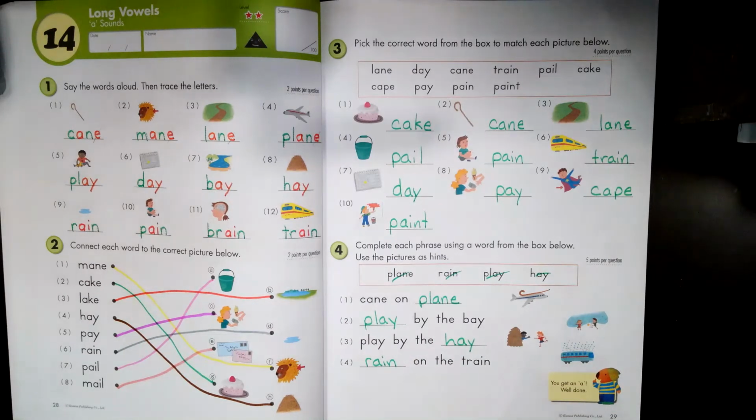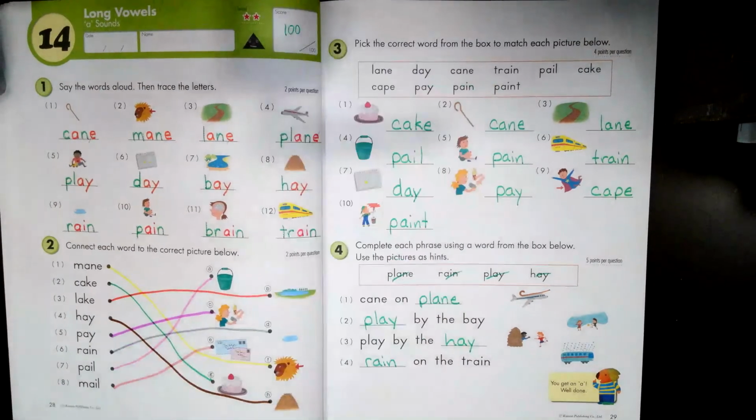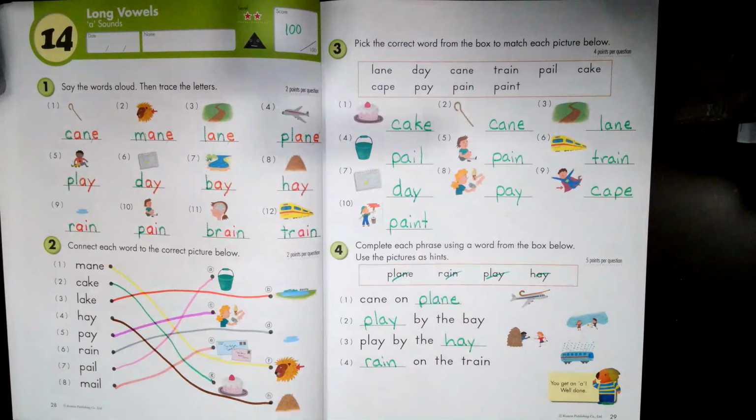So check your work. If your work looks like mine, then you've done a great job. Make sure that you have all your answers correct. Give yourself 100 points at the tippy top for doing such a good job. And now you're ready to start lesson 15.